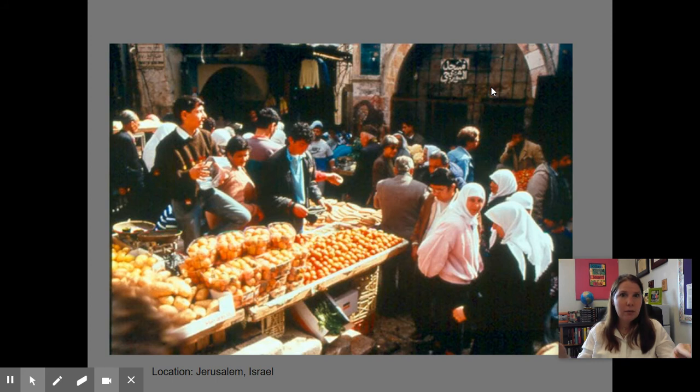It's an open air marketplace. Sometimes they call that a bazaar, and maybe they're bargaining for food. So if he's selling all of these oranges right here, then he's kind of setting a price for what he wants the food to be sold for, how much money he wants to make off of the food.